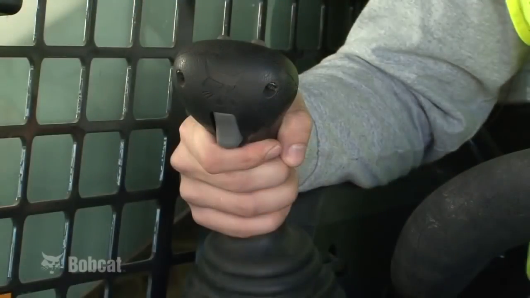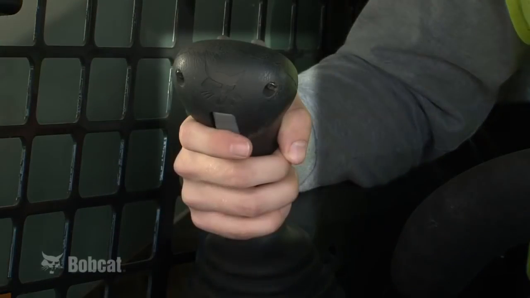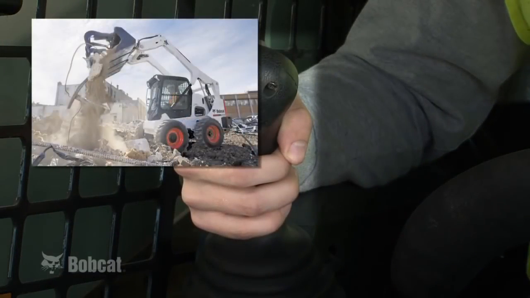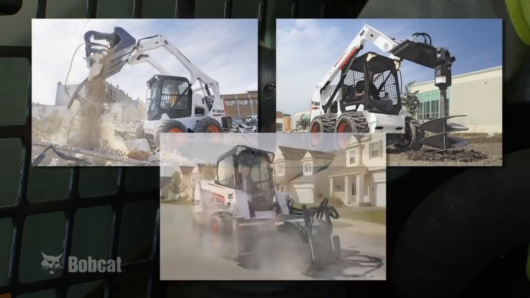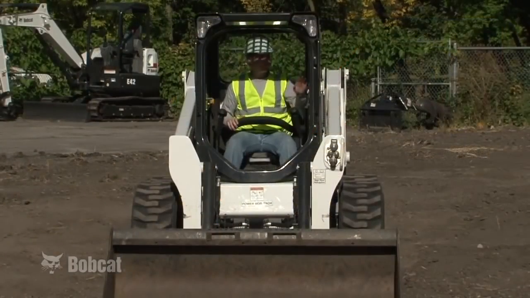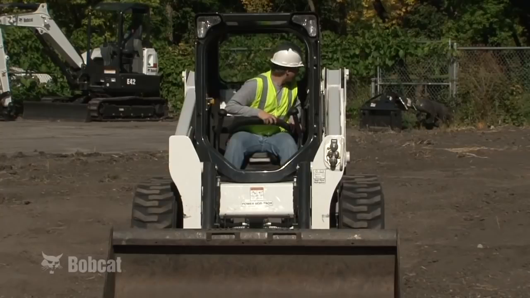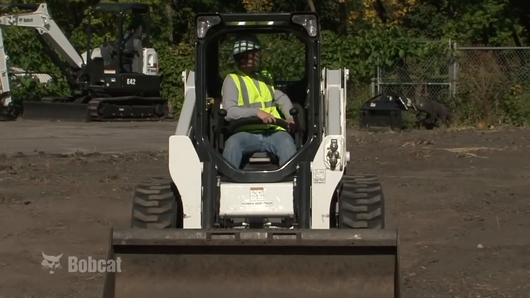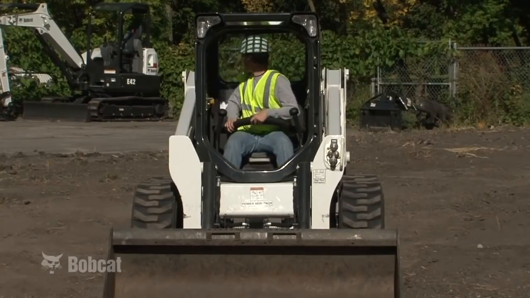Other controls provide for activation of the auxiliary hydraulic system to operate grapples, augers, and other attachments. Now let's talk about starting the machine. Ensure the brake is on and the area is clear of all bystanders.